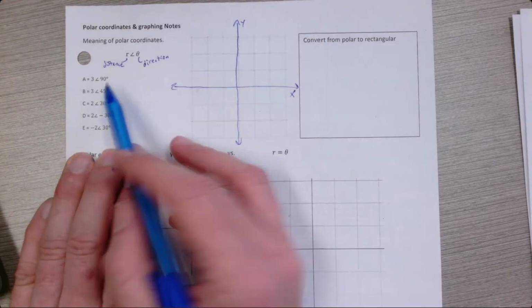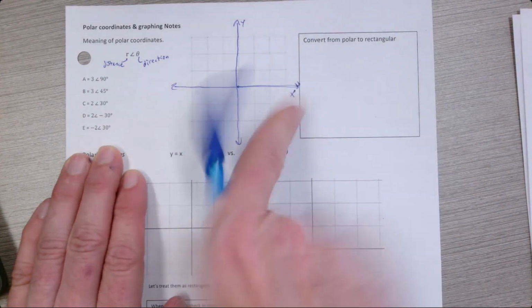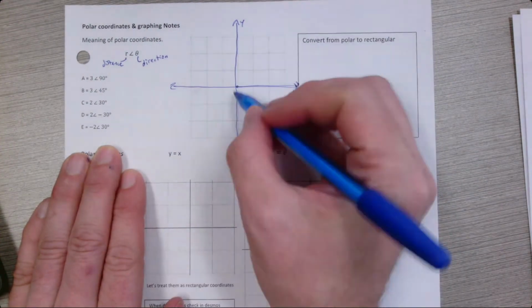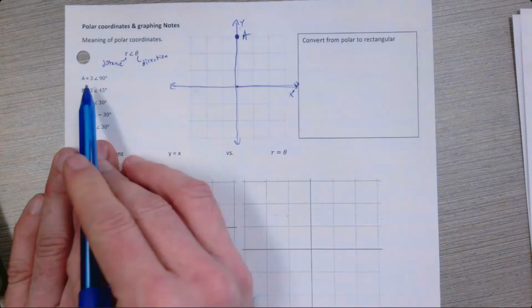So let's double check. In angle of 90 degrees, we're always measuring from pointed straight to the right. So 90 degrees is straight up. We go a distance of 3. So up here is point A.